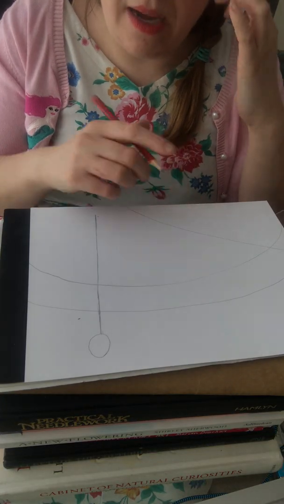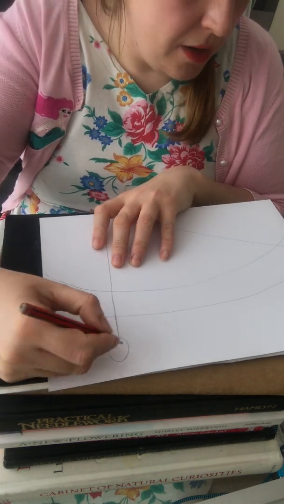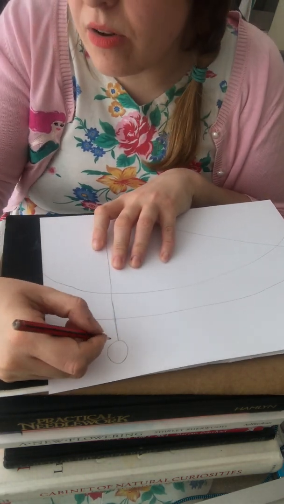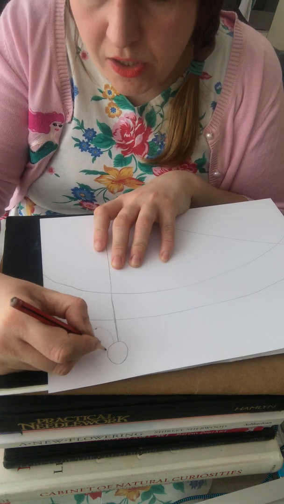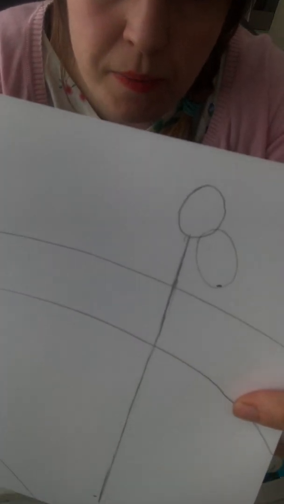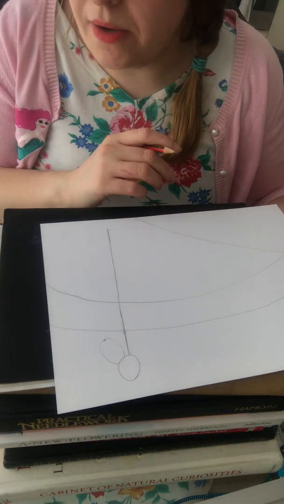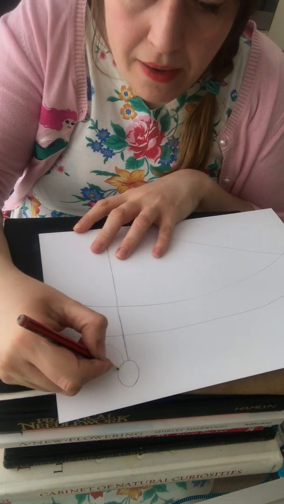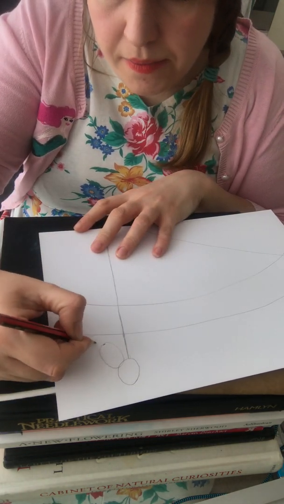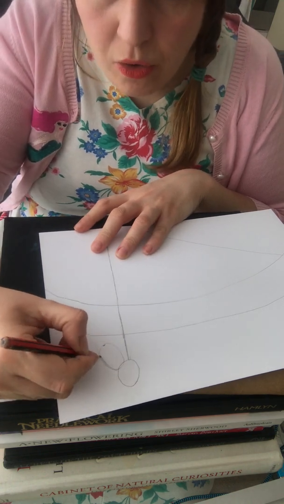So that's where I want my neck and shoulder to end. And again, really, really lightly in pencil, just do a circular shape like that. This one's going to be rubbed out afterwards, so I know where the shoulder and the neck want to come down to, and then we're going to use this as a template to draw the body.